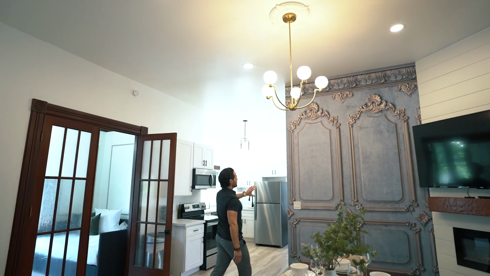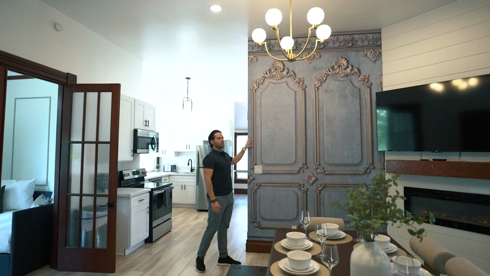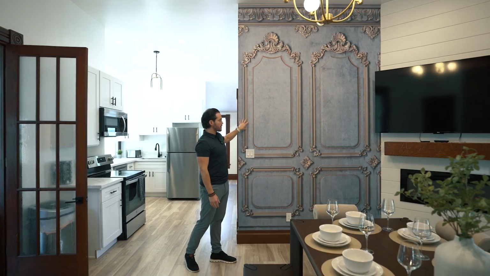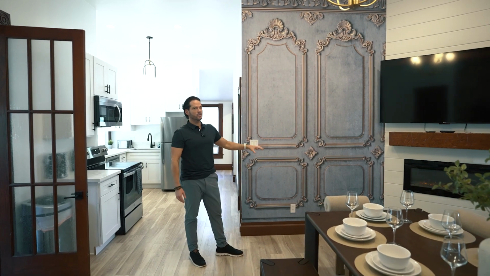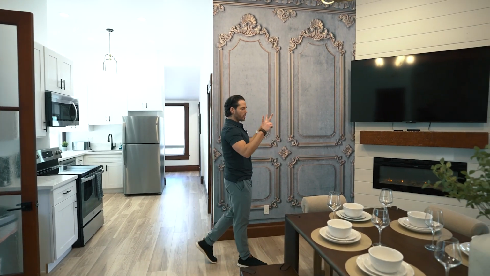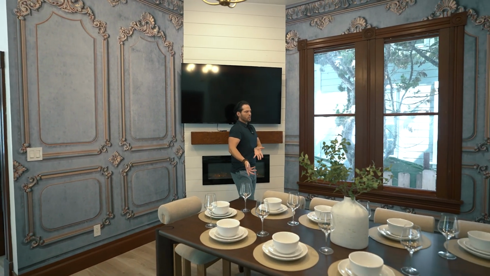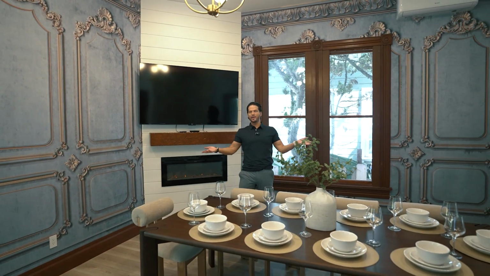So cool. This wallpaper that you can measure the walls, send to the company, and they'll send it to you in the exact specifications and dimensions that you need. Very, very cool. We call this the Beauty and the Beast room. And again, why did we do this? Why did we make this choice? Why have a huge dining room and no living room?